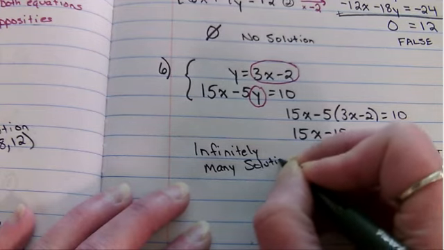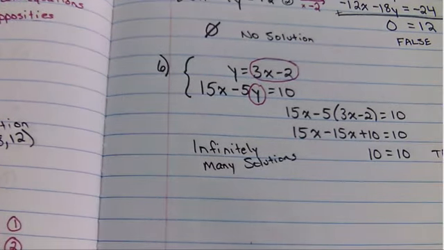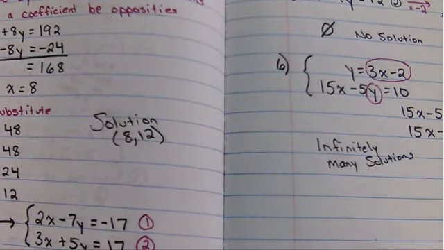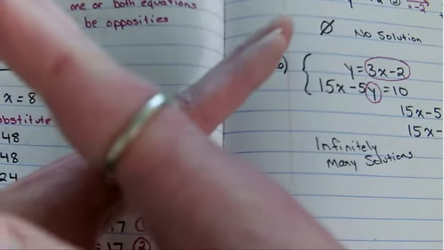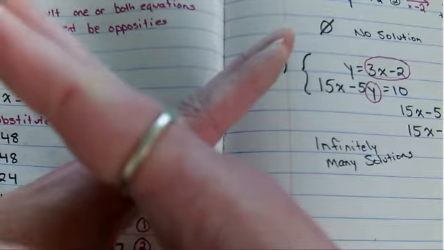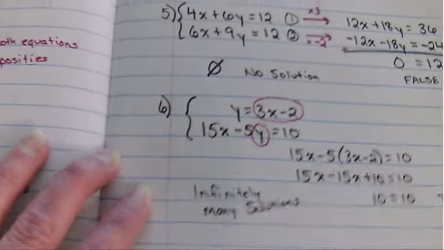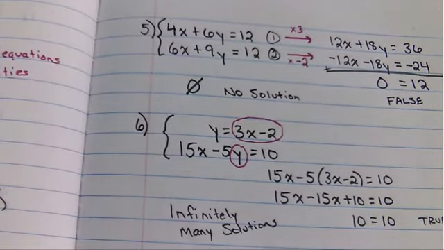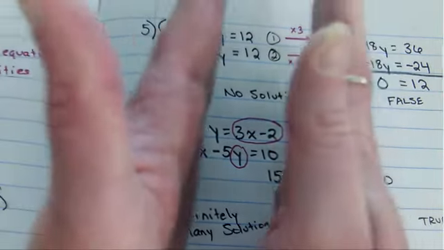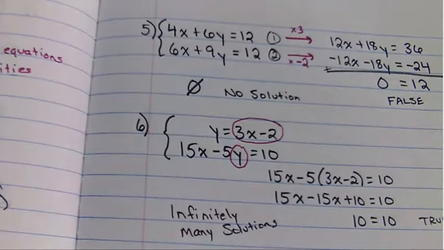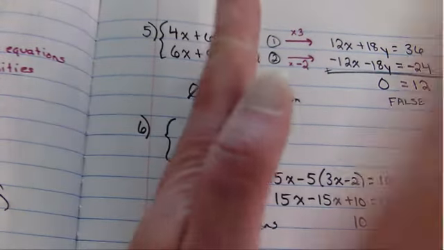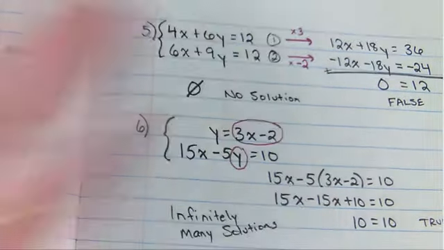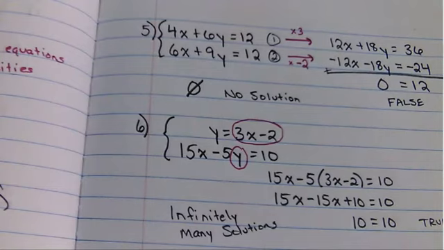Now, graphically, what this means, let's think about graphs. When we end up with one point, that means I have two lines that are crossing at one single point. No solution would mean that they are not crossing ever. That would mean that they're parallel. What would infinitely many solutions mean? Well, that would mean I have a line and I have a line right on top of it. It means we actually have the same line.